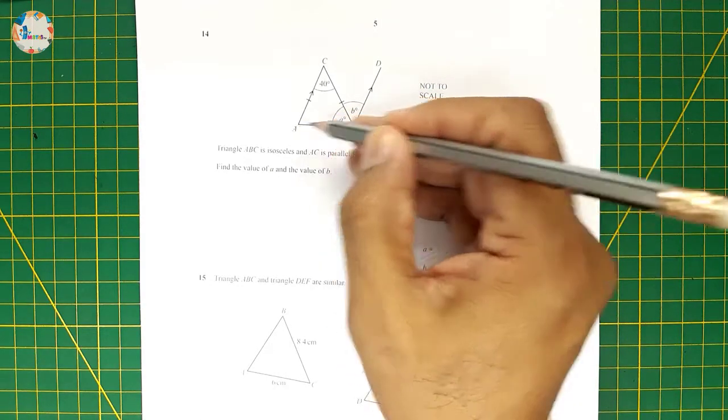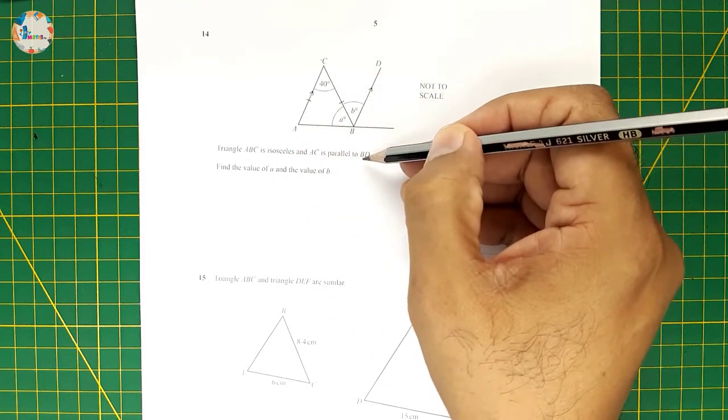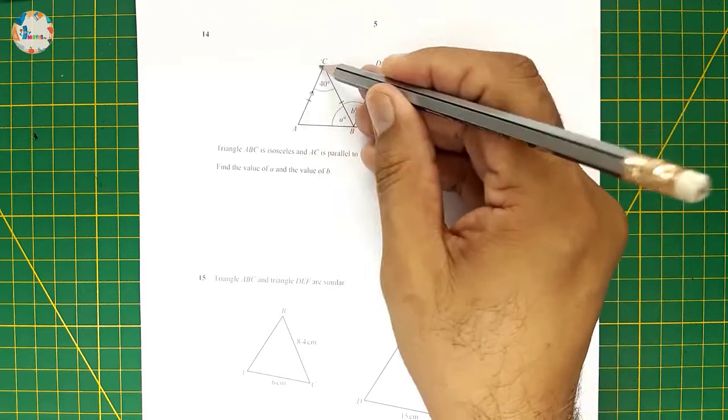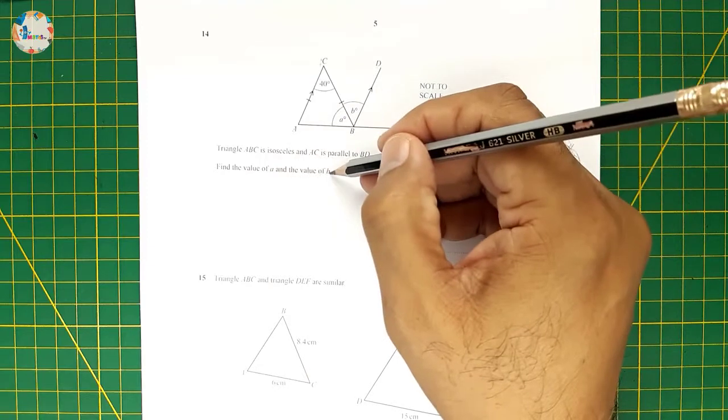Question number 14. Diagram is provided which is not to scale. Triangle ABC is an isosceles triangle, and AC is parallel to BD. Find the value of A and B.